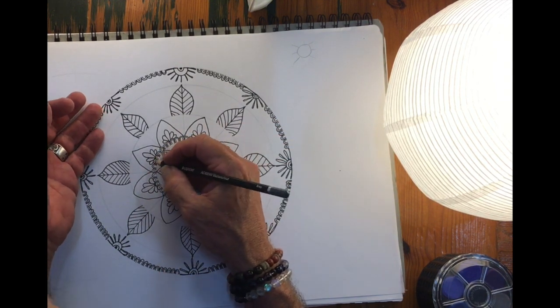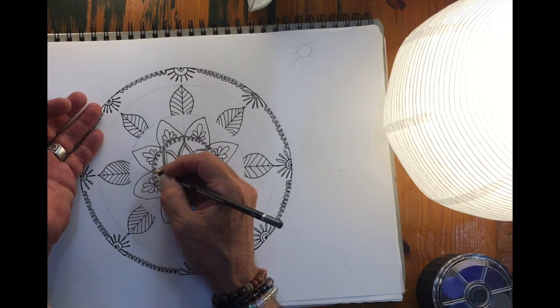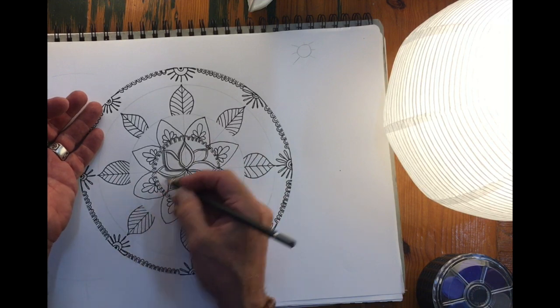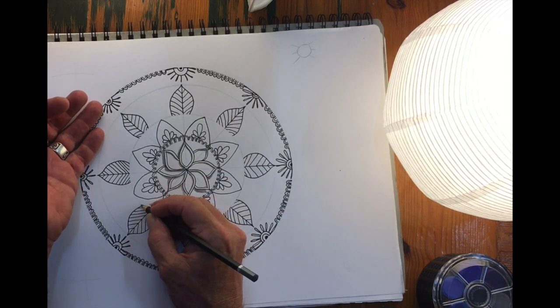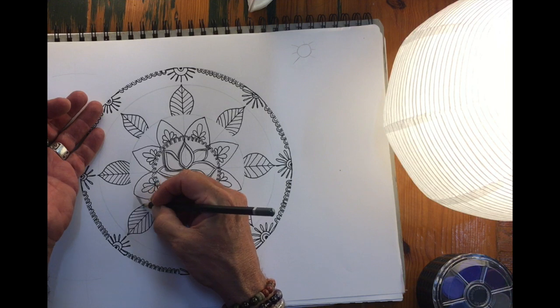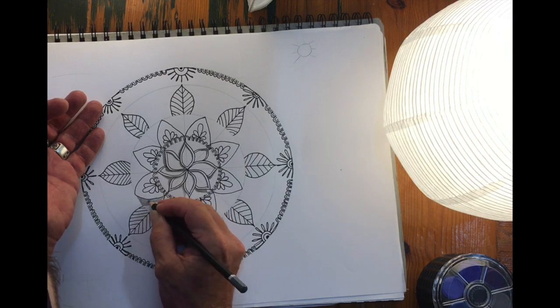Alright, so remember the light's coming from over here, so I'm just going to shade under here to the edge of the disc to give the illusion that these Gothic arch shaped decorations are sitting above a white disc.